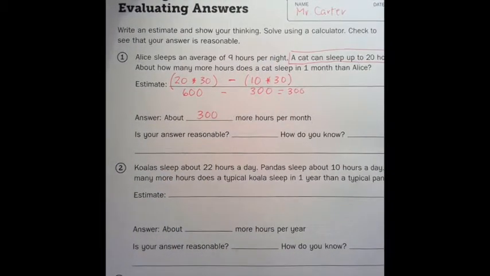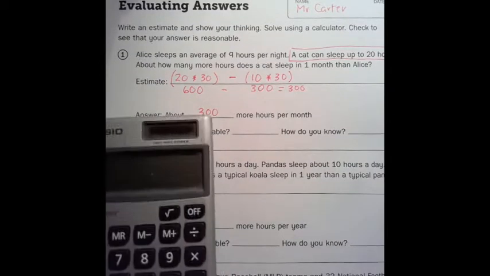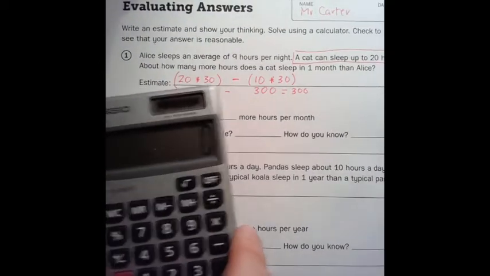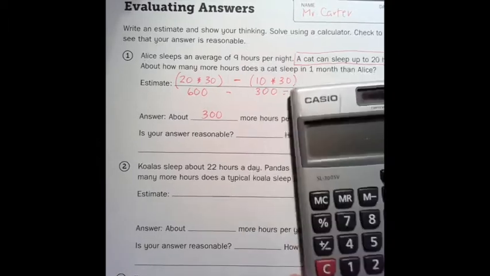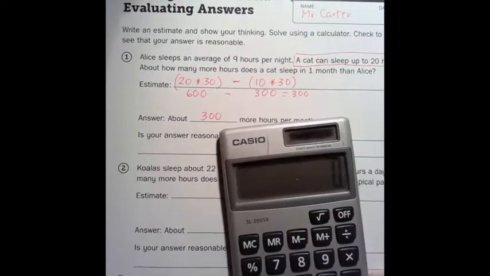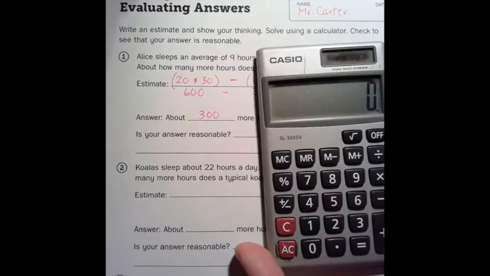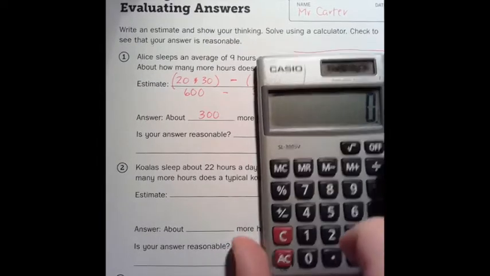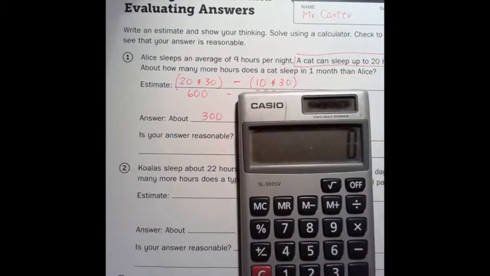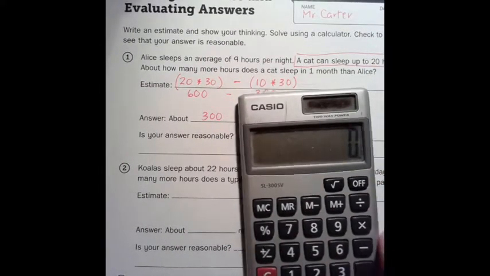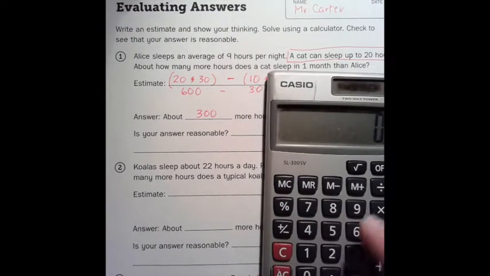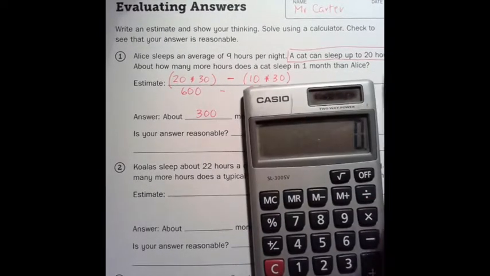Well, let's solve it with a calculator to figure that out. So we have the cat that sleeps 20 hours per day. That's 600 because we did that already. We didn't even have to change the numbers.